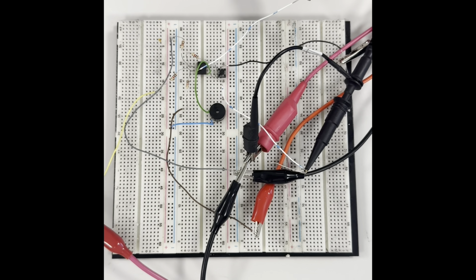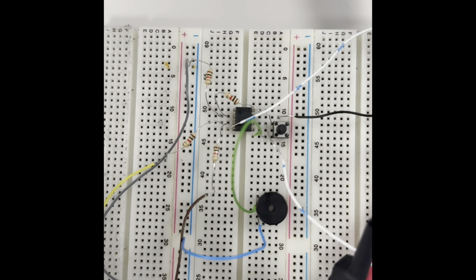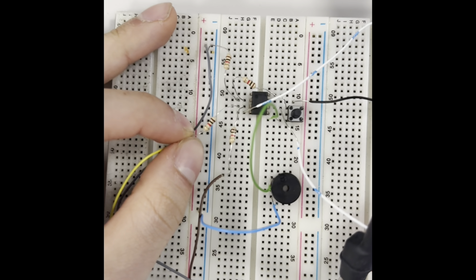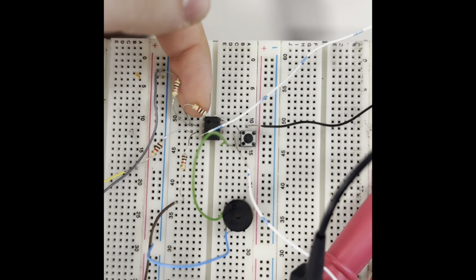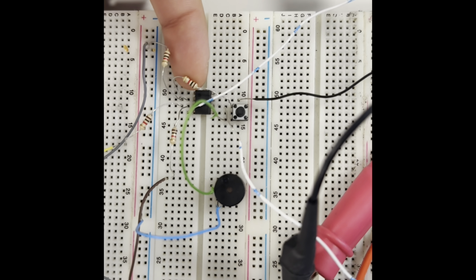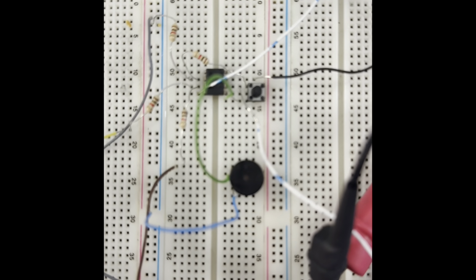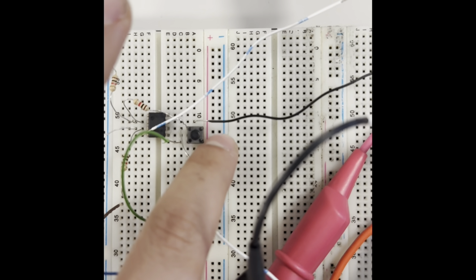Hi, today I will show DTMF keypad design. I use four 1K resistors, and these resistors are reference resistors. This is our buzzers, op amp, and our button.